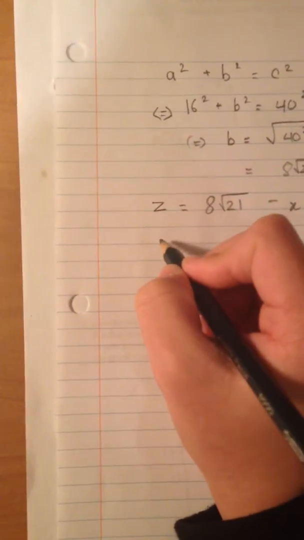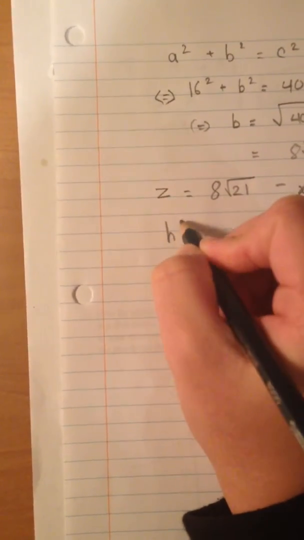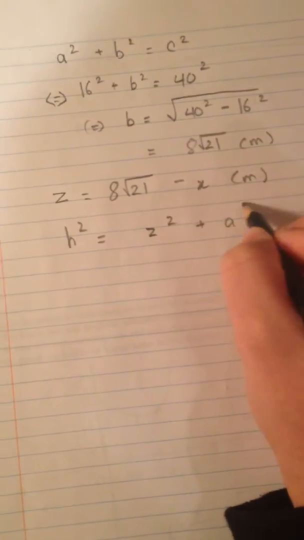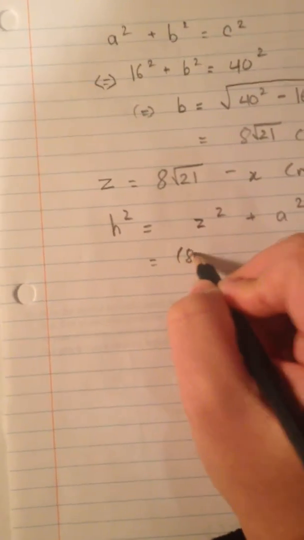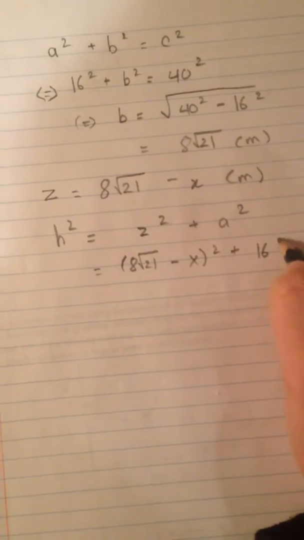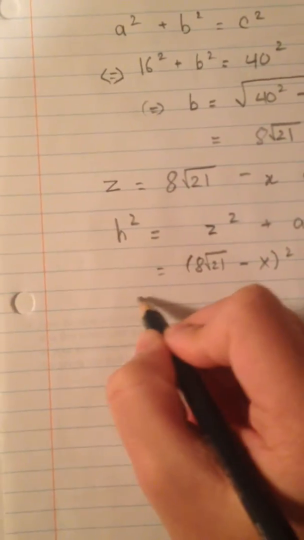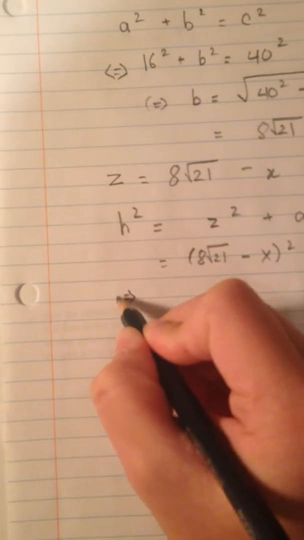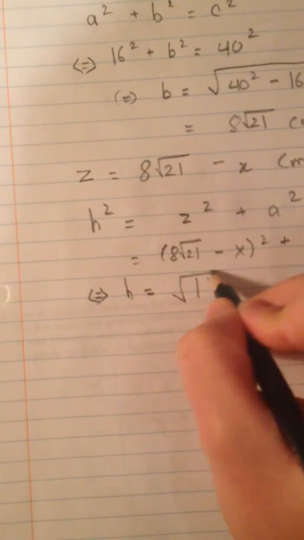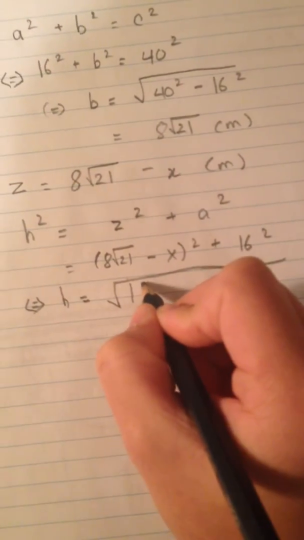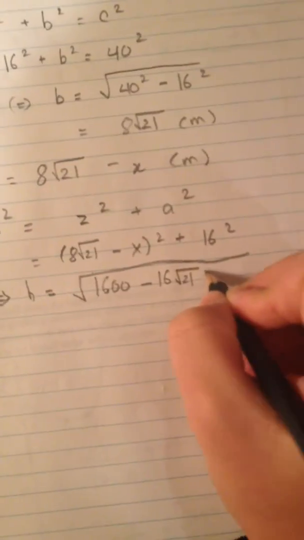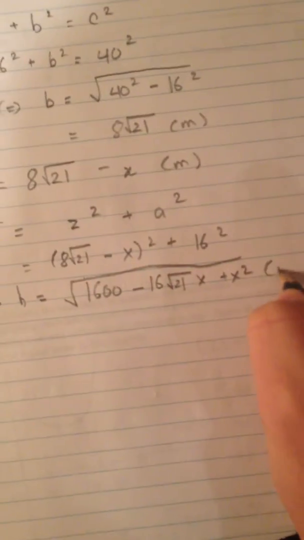And so for H, in the small right triangle, H squared equals Z squared plus 16 squared, and it's going to be (8 square root of 21 minus X) squared plus 16 squared. And so after simplifying, H is going to be equal to the big square root of 1600 minus 16 square root of 21 X plus X squared meters.